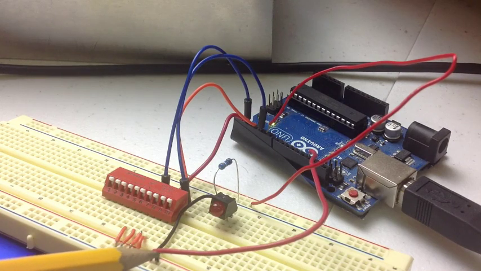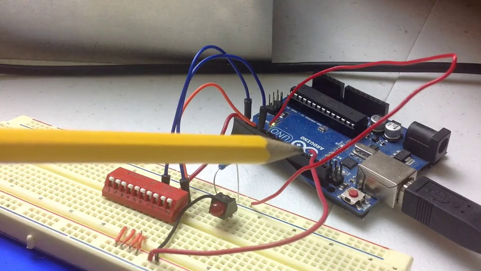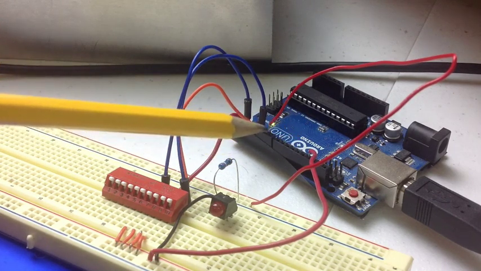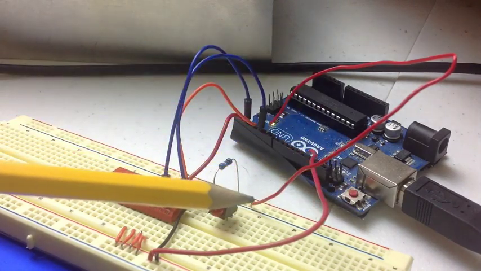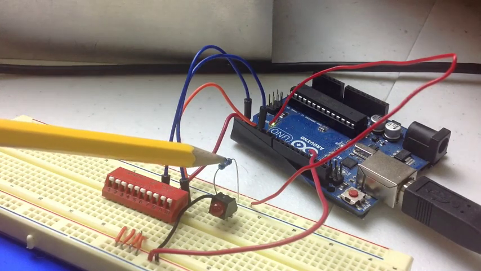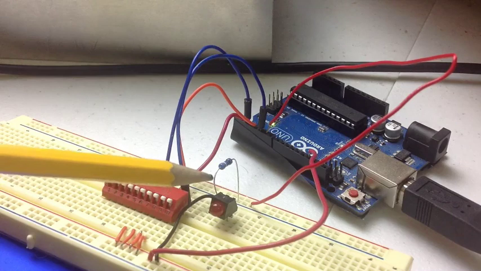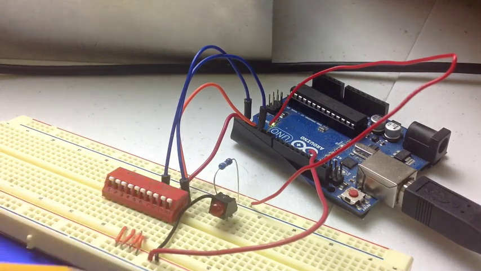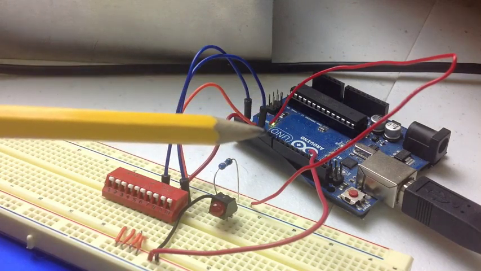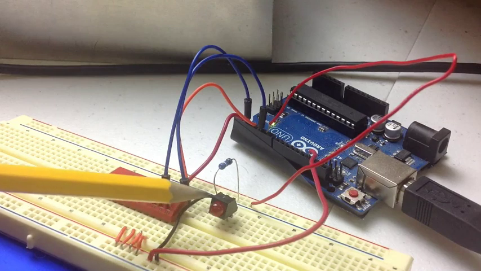Okay, so this is ground. This ground comes from ground on the Arduino. And then pin 6 comes through this long red wire down here to the breadboard, goes through this resistor right here, and goes to one side of my LED. So this is my LED, and then the other side of the LED comes back here to ground. Okay, so whenever that pin 6 is 5 volts, the LED will light up.